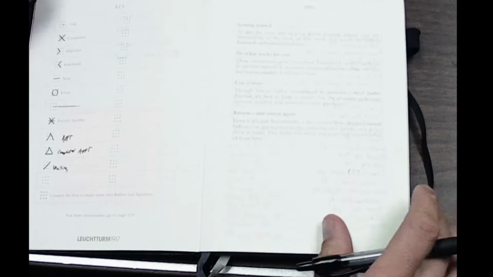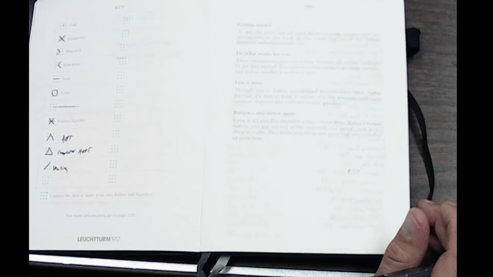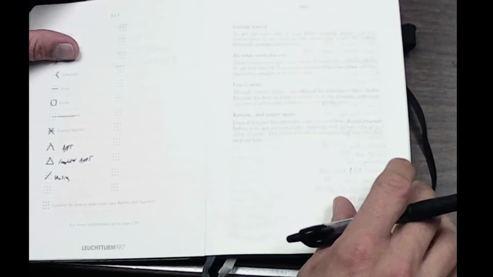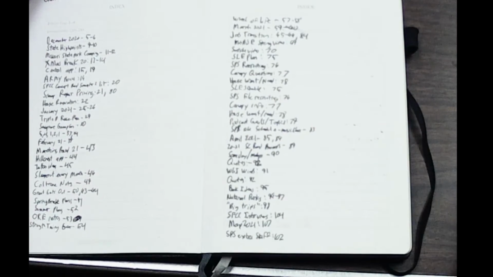You can use any signifiers that you want, but try to use just a few of them as opposed to using a bunch, just so that you don't end up with more than you can remember, okay?